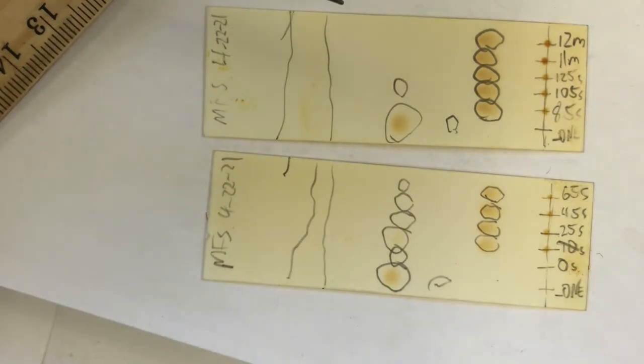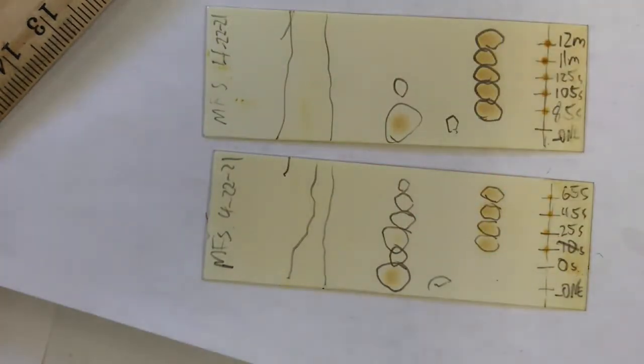And if I let this sit out for an hour or so, the iodine sublimes away, and then your TLC plate will look like it did before the iodine chamber. And you could recycle it then too. So if I want to recycle it, I can do that.